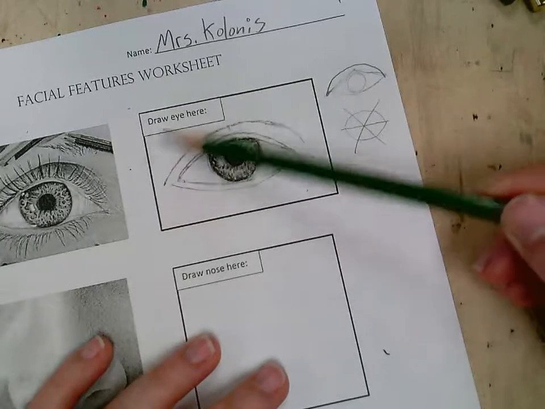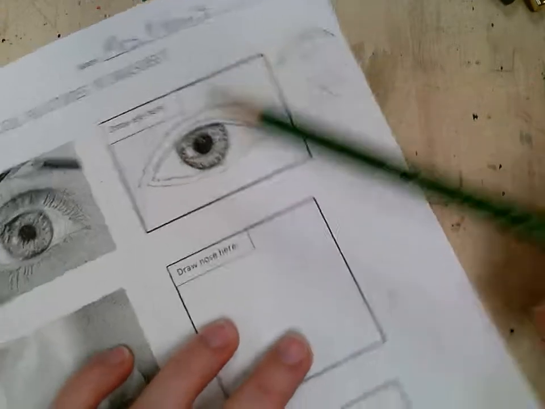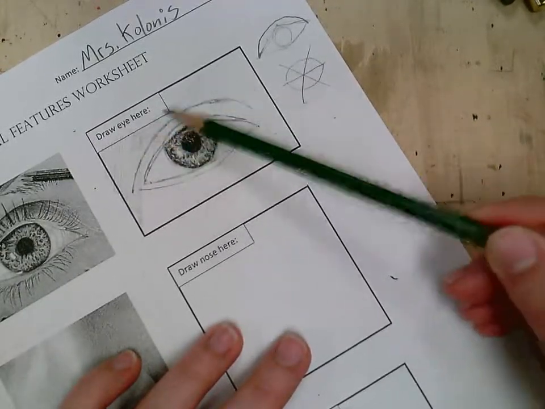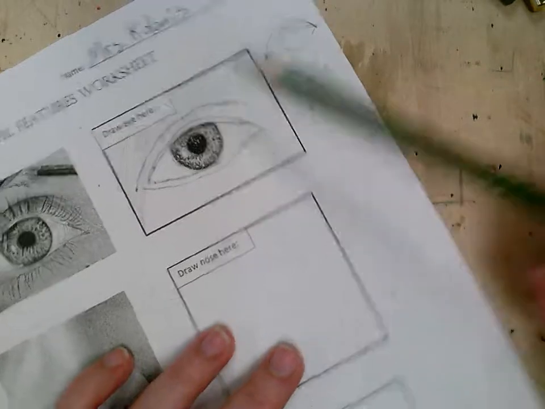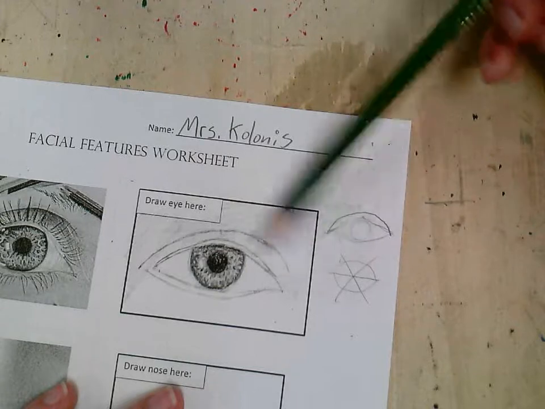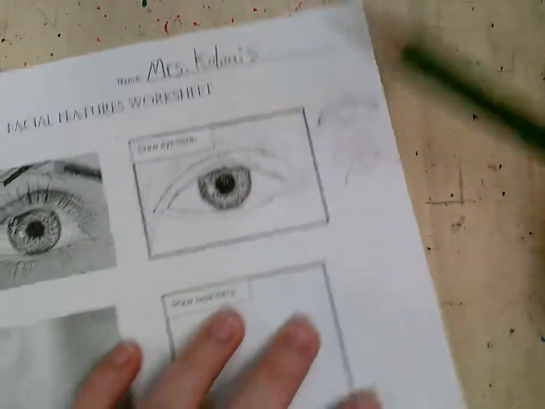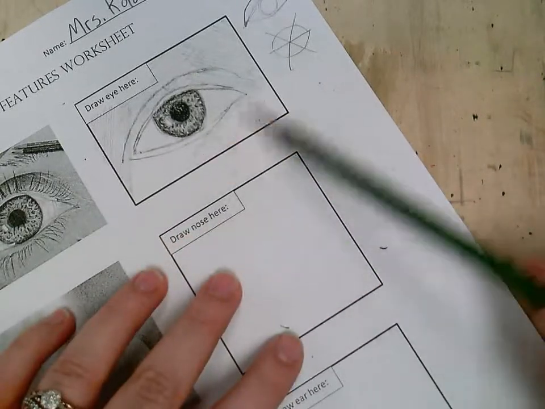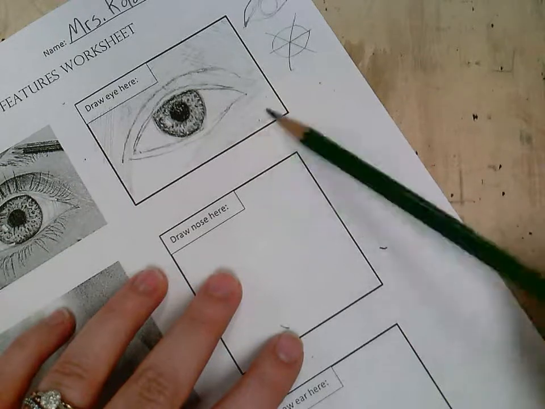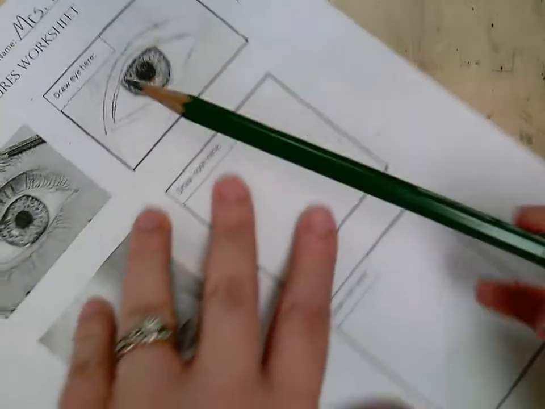So I'm just going to lightly shade basically everything that is around the white part of the eye, the iris and pupil, everything that's outside of that. So the eyelids and on. It's going to be a light gray. This is something with texture. It should look like skin. So we're going to need to blend it if you have really scratchy lines.